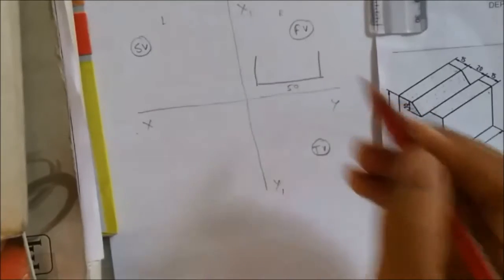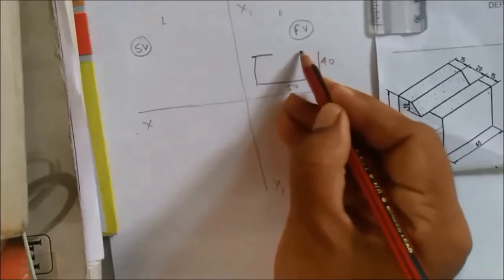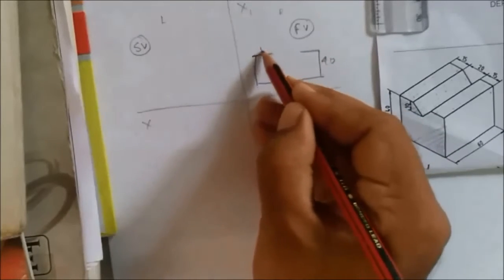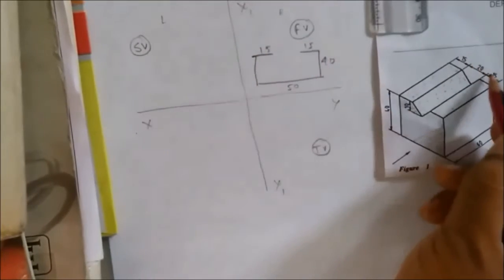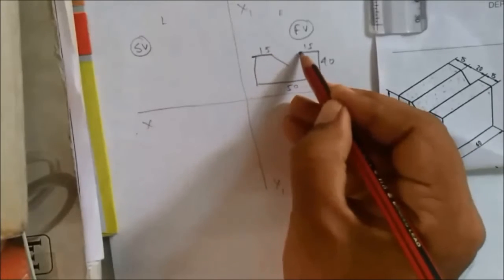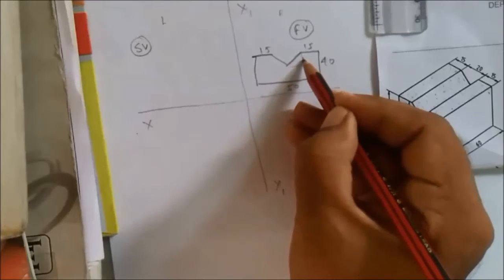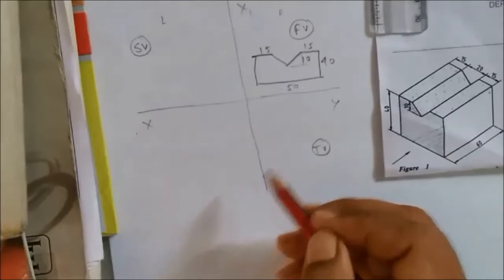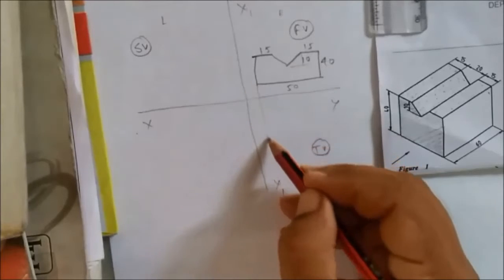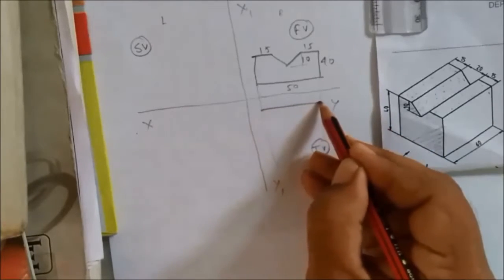Then draw this line, 15, and there is a V shape, and this height is 10. After that you project this line and draw a horizontal line. This gap and this gap will be equal.